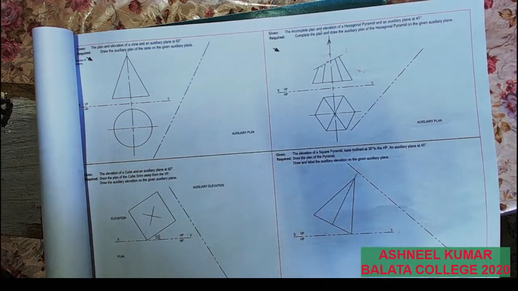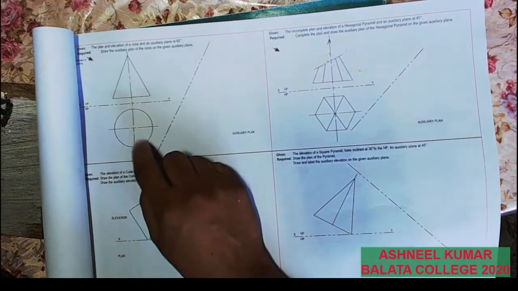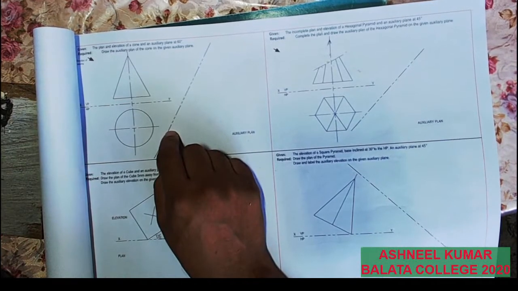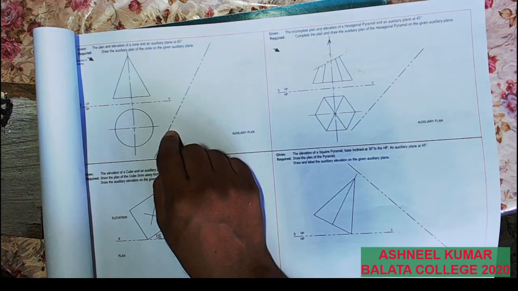Right, so this is the first question on the auxiliary views. If you look at the question, it says you're given the plane and the elevation of a cone and an auxiliary plane at 60 degrees. So this is the elevation, this is the plane of a cone, and this is the auxiliary plane which is drawn at 60 degrees. Now if you look at the question, it says you're required to draw the auxiliary plane of the cone in the given auxiliary plane, right?